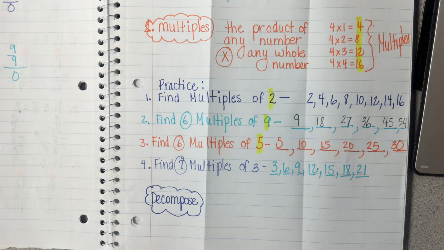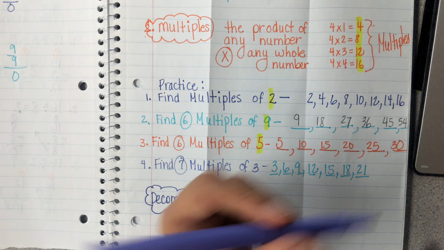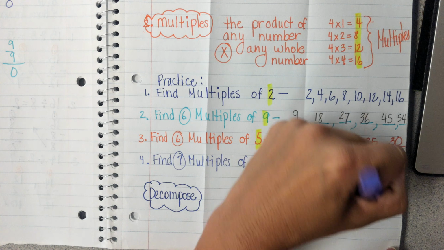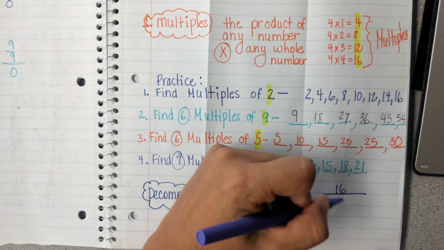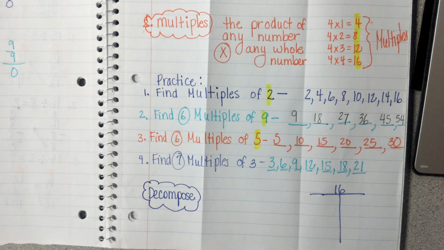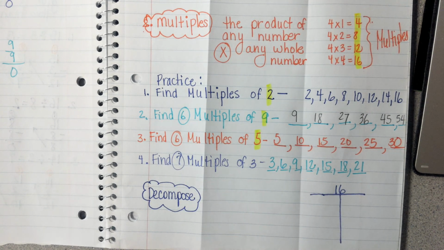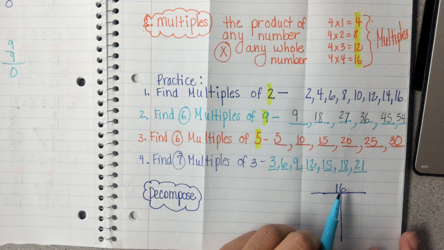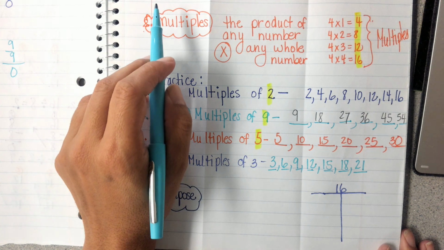And I'm going to use the number 16. You don't have to copy this yet, just take it all in. When you decompose a number, you break it down into its multiples.